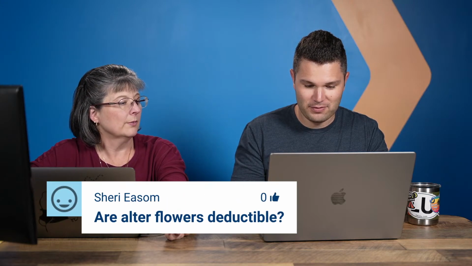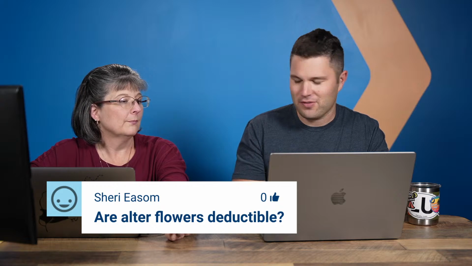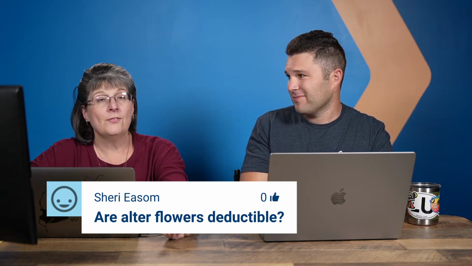All right, now Sherry has a follow-up question about altar flowers. So, are altar flowers deductible? If they stay at the church, they can be claimed as a tax-deductible item. If they go home with you, no. Okay, I didn't know that. Well, if I'm giving it on behalf of someone else, that's one thing. But if I'm purchasing them for myself to take with me, then I've received something for my donation. All right, perfect. If in doubt, you can always check with your accountant.